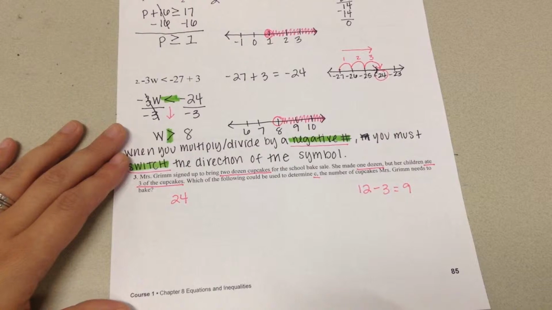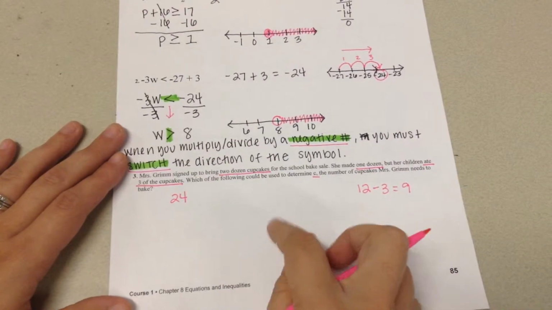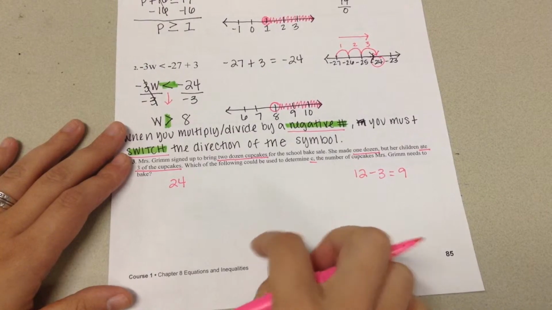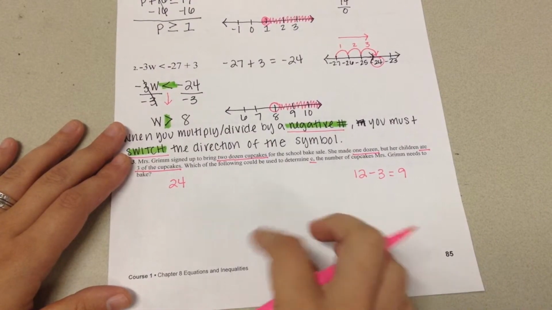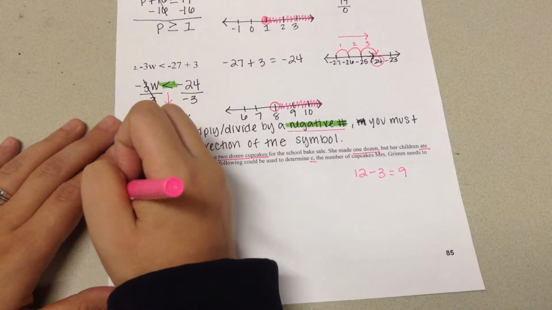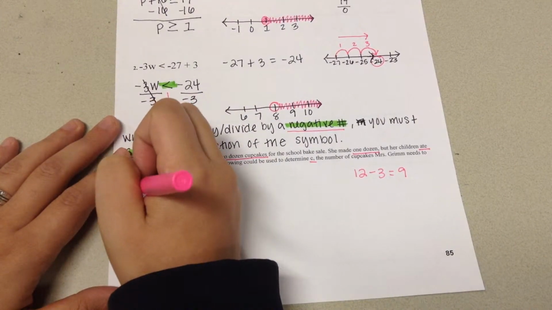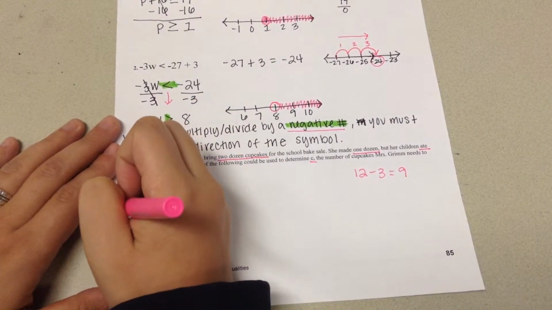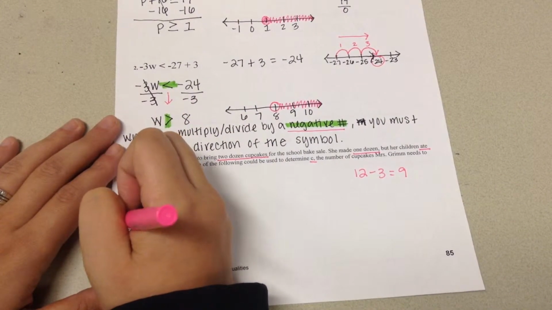For this problem, it's actually a little bit tricky because it doesn't tell you exactly what they want. They don't know whether you want an equation, so I'm going to give you both. This is an equation. And then I'm also going to give you an inequality.